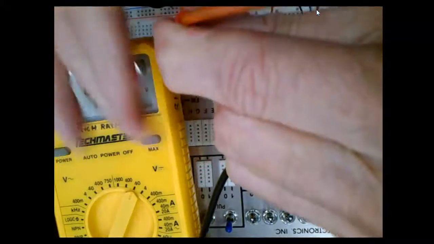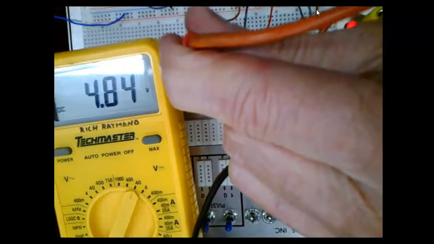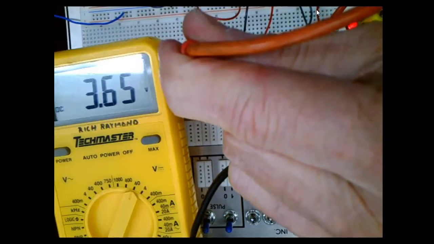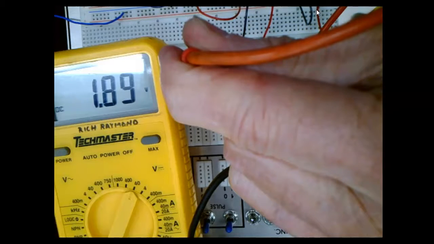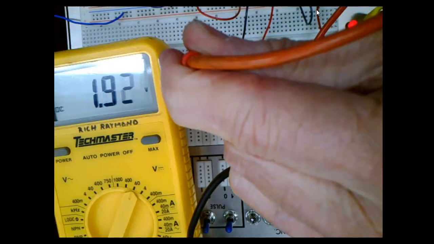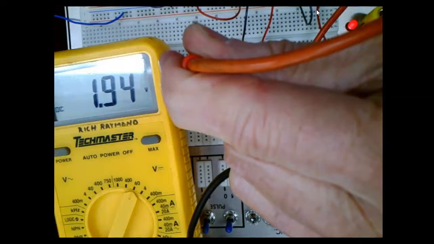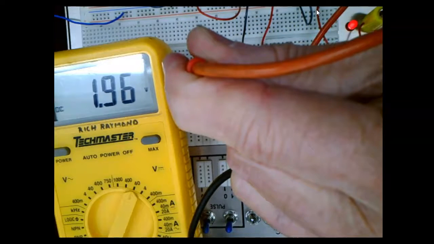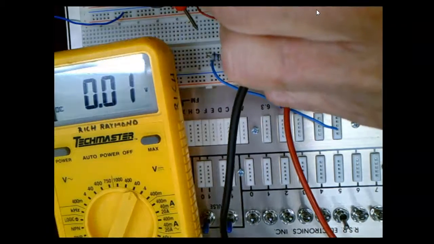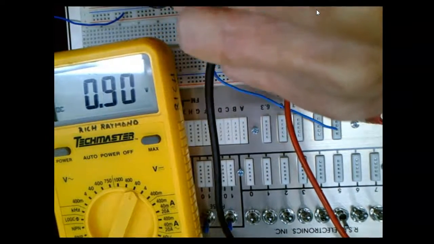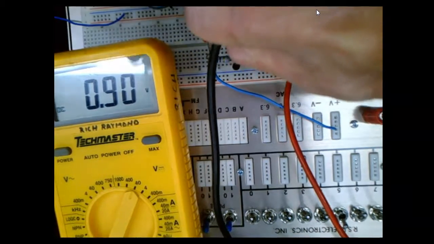Okay, we got it now. I just didn't have a good measurement. Adjust my 12 volt supply until I get 2 volts across it. Okay, that's about the best I can do. And then I'll measure across my 100 ohm resistor. And it's dropping 900 volts.